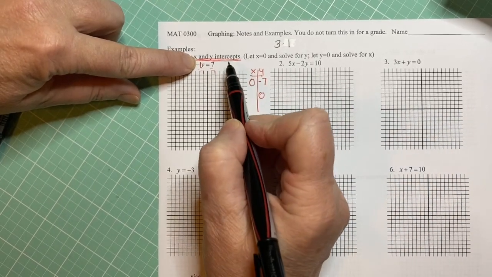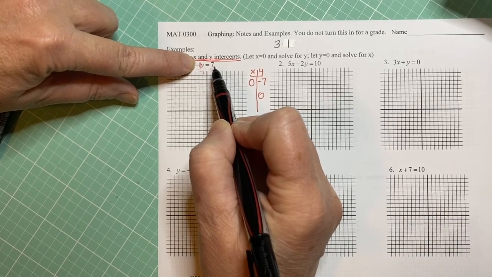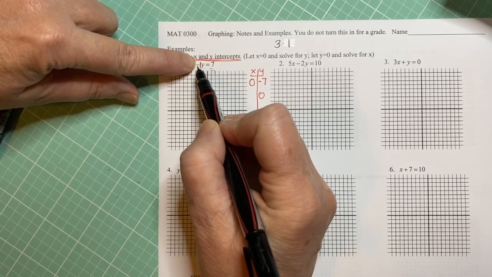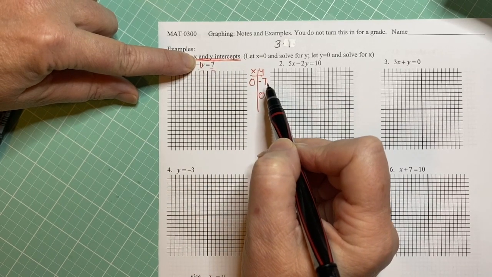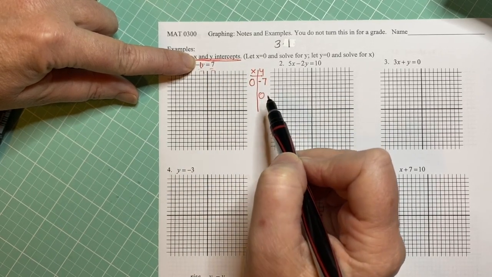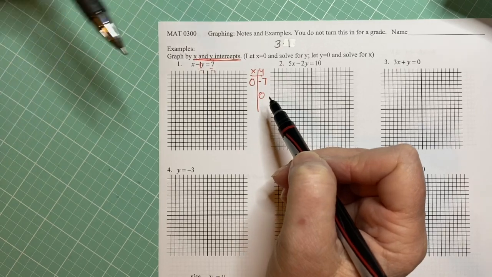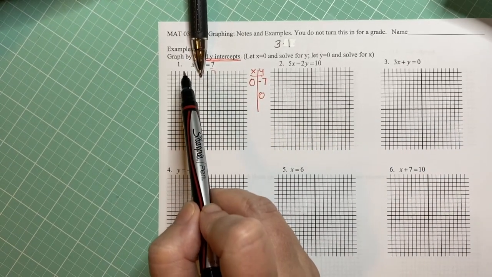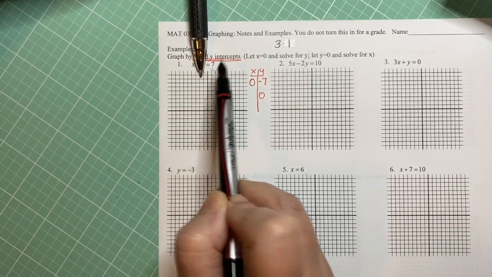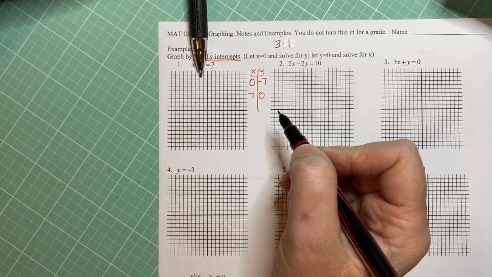Or the shortcut is you're going to take this number over here and divide it by the number in front of the letter. So you're saying 7 divided by negative 1 is negative 7. Then we're going to let y equal 0. So I'm going to cover up y. I'll do this with this pen here. And that one's really easy because I just have left x equals 7.